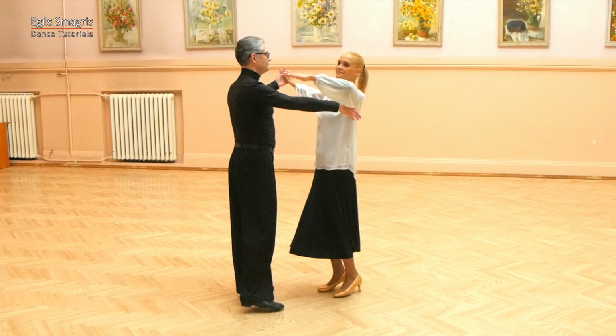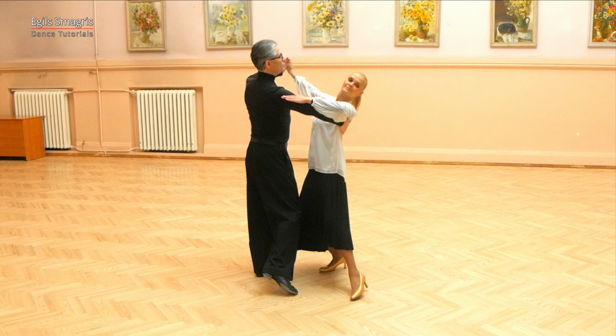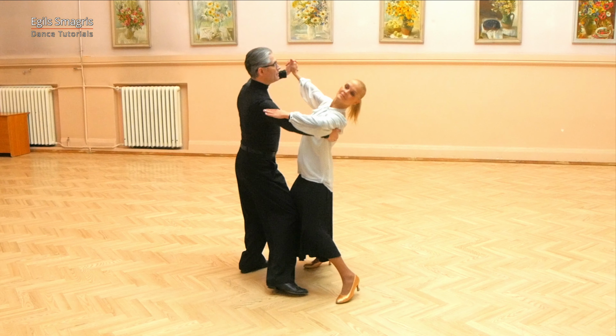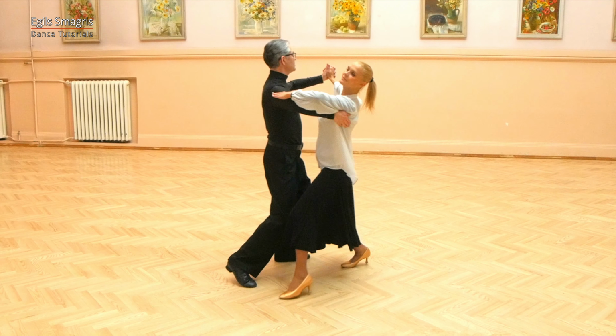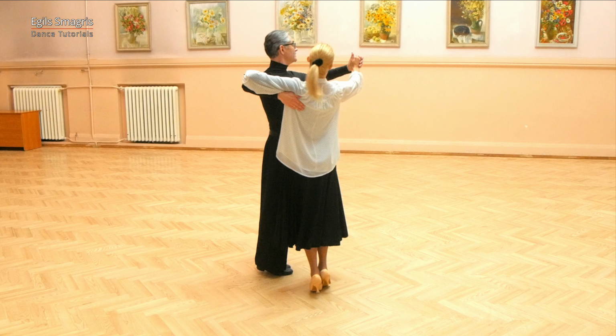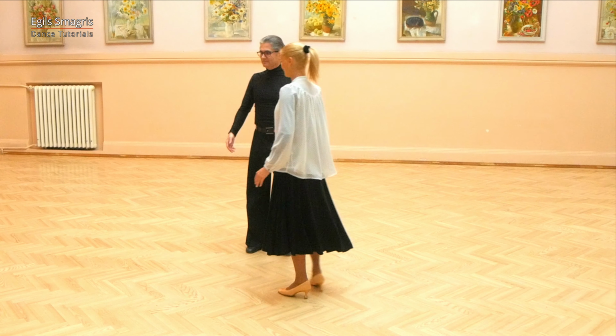Now man steps. Man starts on left foot, dances sway to right or over sway, then with right foot to side, brush and diagonally forward. And we change ending, turn lady to promenade and we go to side in promenade position.